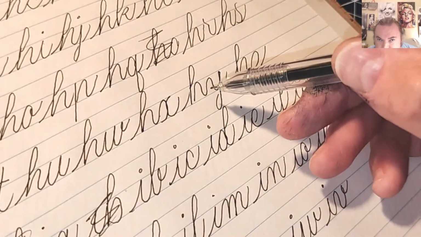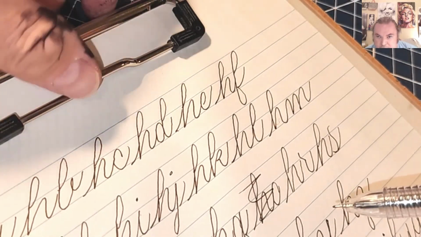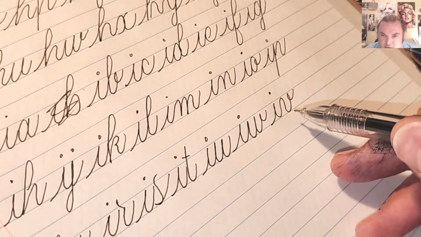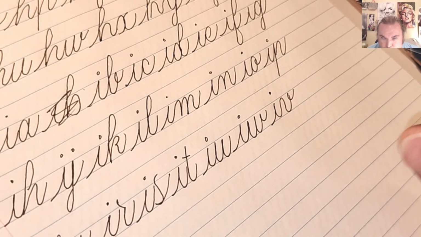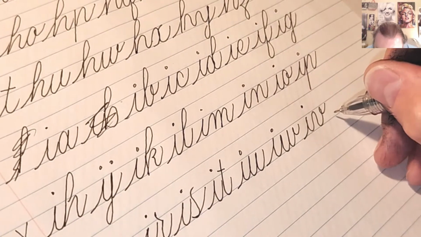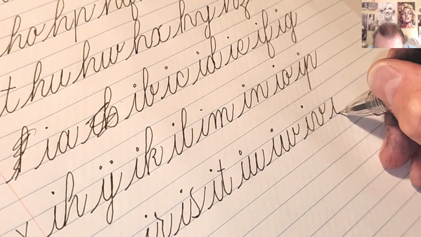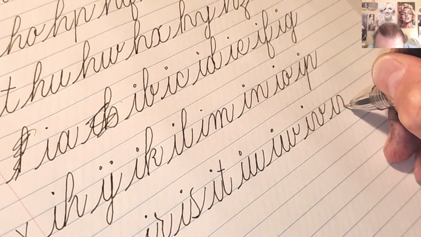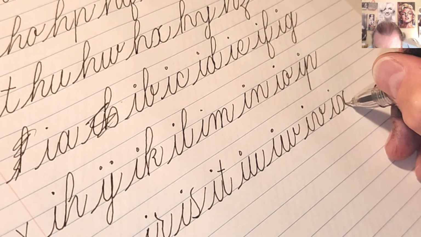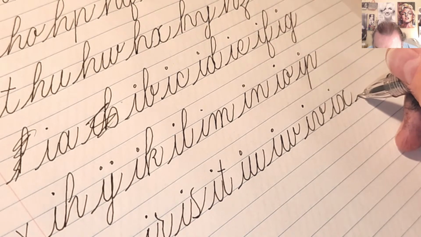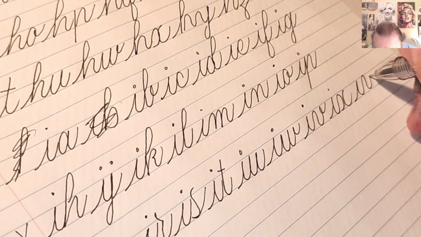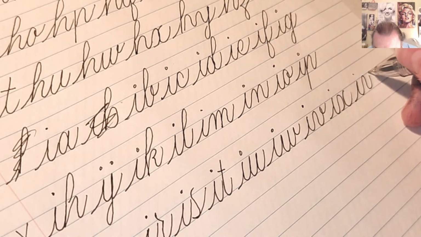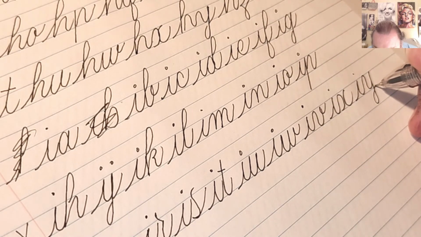So not just a double compound curve and not the double overturn, but the double underturn too. Upstroke, underturn into an X stroke, a C stroke, upstroke, double underturn, tittle, descending stem loop, upstroke.